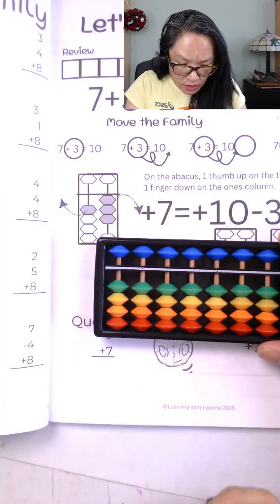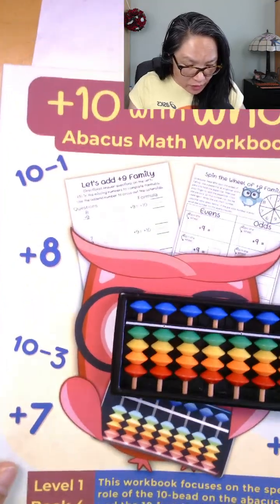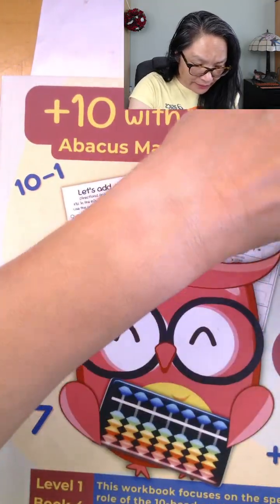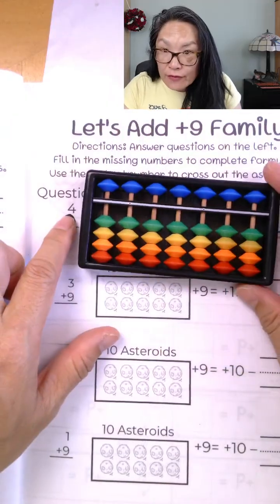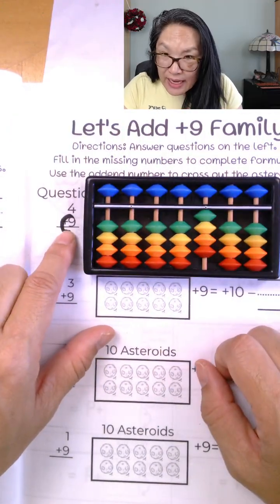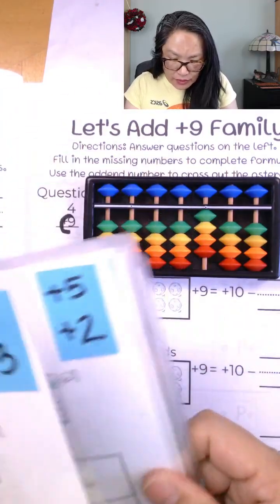All right, so that is adding the 10. Does that make sense? What we did is we learned how to add the 10. We could do it again with the 9. So here's my question. I have 4, right? I'm going to add 4. My add-in is 9. When I want to add the 9, what do I want to do?